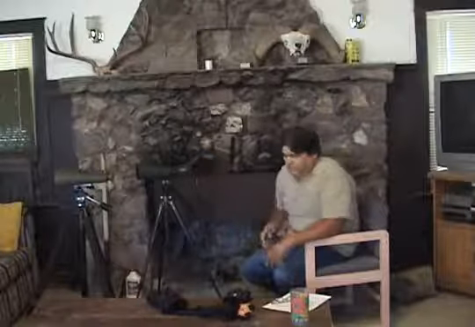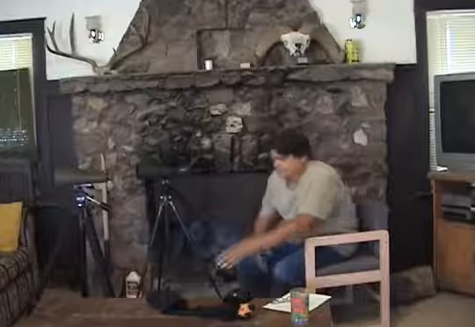Another basic understanding of the optics, whether it's a spotting scope or a pair of binoculars, is most of them you'll find will have a designation something like 10 by 50. That's what this set of binoculars is, and the 10, of course, is the magnification, and the 50 is the diameter of the objective lens, the lens in the very front.